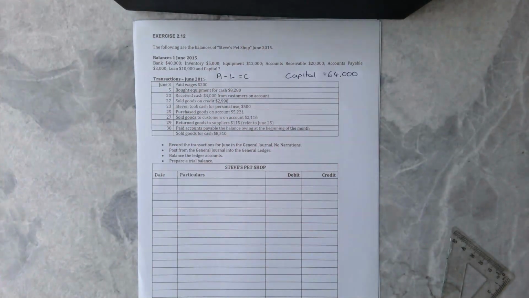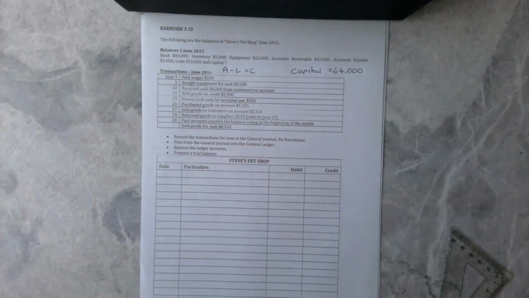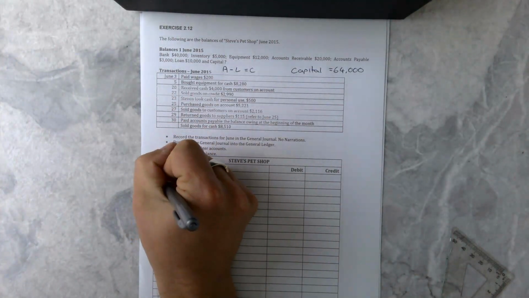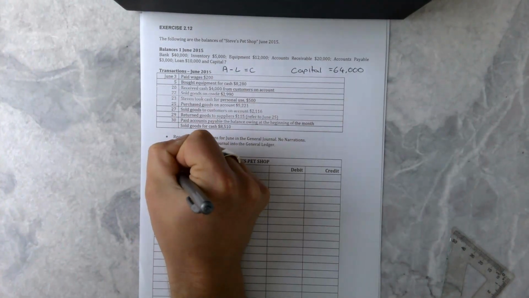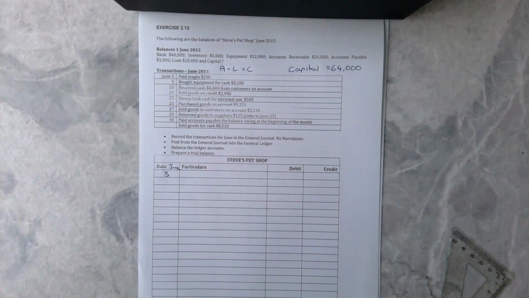Perfect. Now we can get started on our transaction analysis, and as we have done in every single example, we're just going to run through these questions pretty quickly because in our previous videos we do have most of these already done. Okay, so I'm just going to write up here June, and then I know every single date below is June.